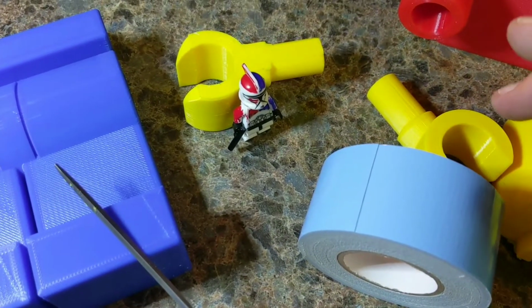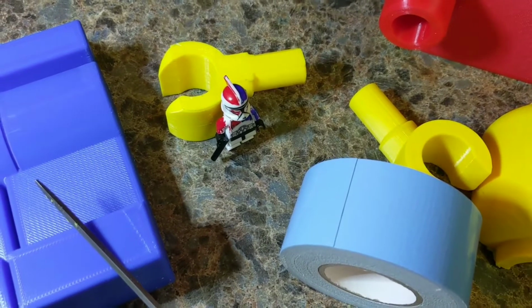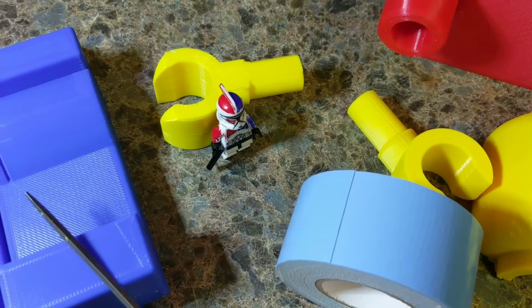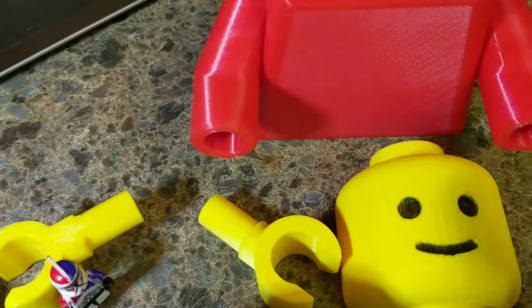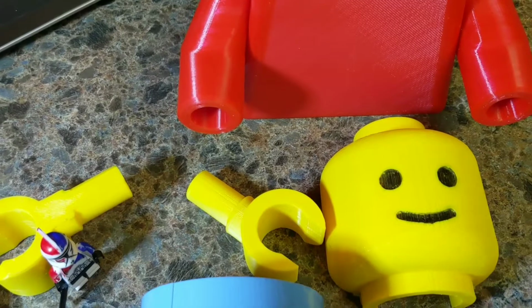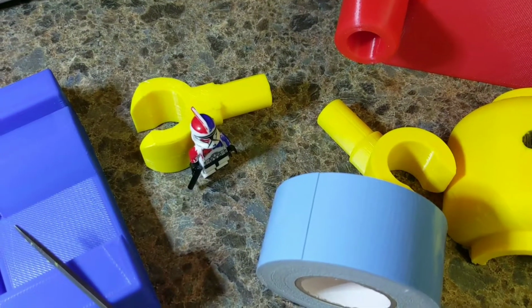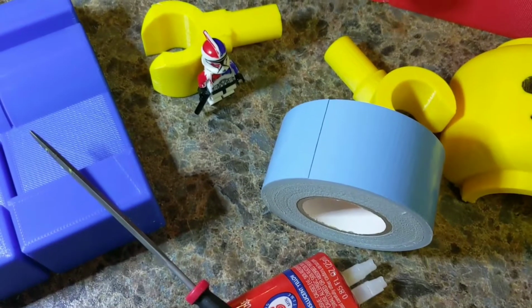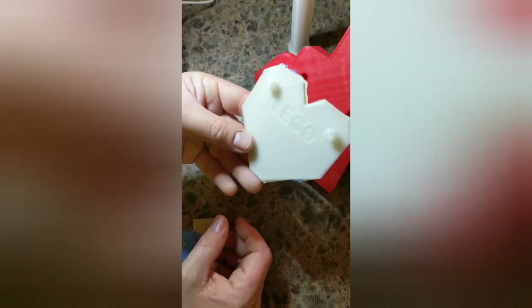I'm putting it together. I also discovered when just test fitting it, you really don't need to do anything with the hands, because once you get the toilet paper roll in there and everything, it fits together probably a little too snug, I would think. These hands probably could be a little wider apart or a different angle, but it seems to work well, so we don't have to glue the hands together. Alright, we're going to work on getting this assembled, and then we'll show you the finished product.